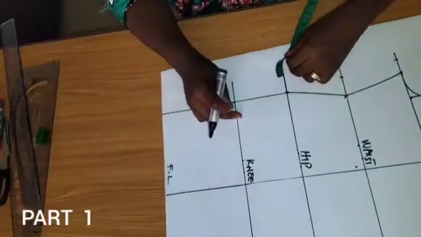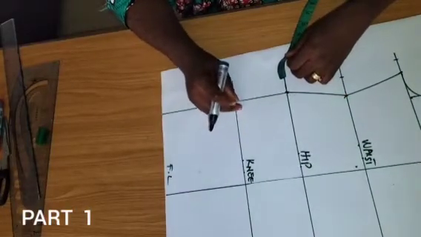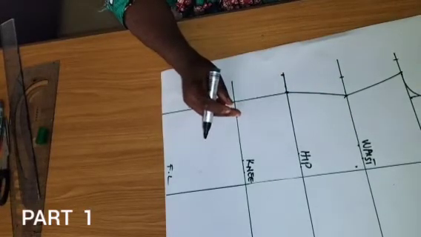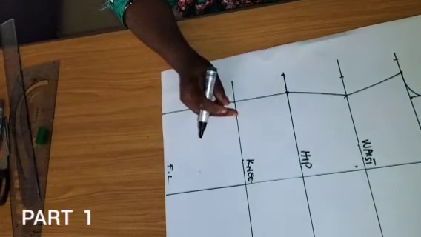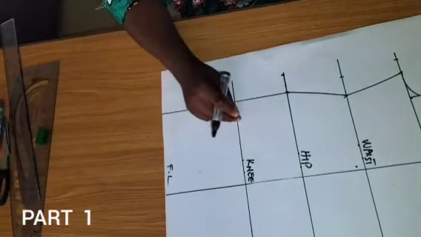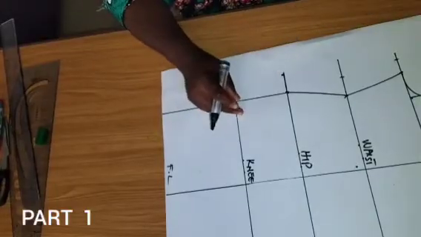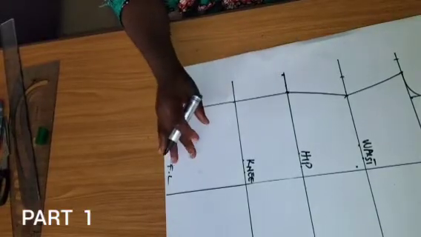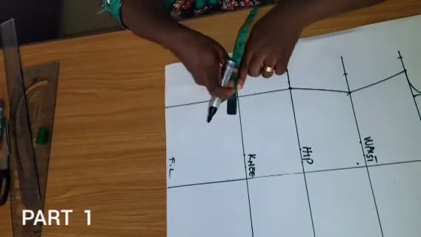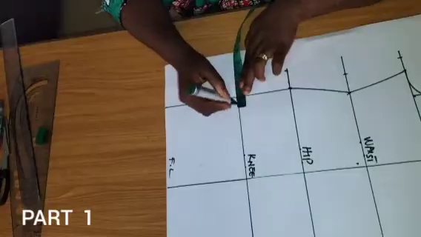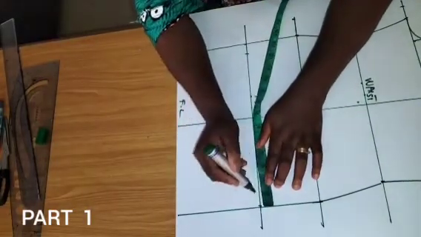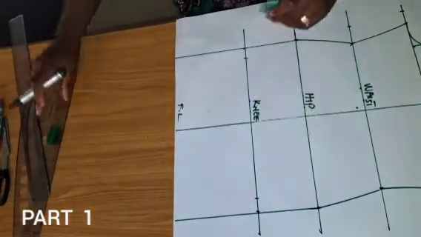On the knee line, this knee line is not your actual knee line. It's the line above your knee, and it's usually 4 inches. So if you measure from your shoulder to your knee, whatever you have, go up by 4 inches. That is the line you have here. If you don't do it like that, you will not be able to work with this beautiful dress. So on that knee line, I'm going to come in by 1 inch.